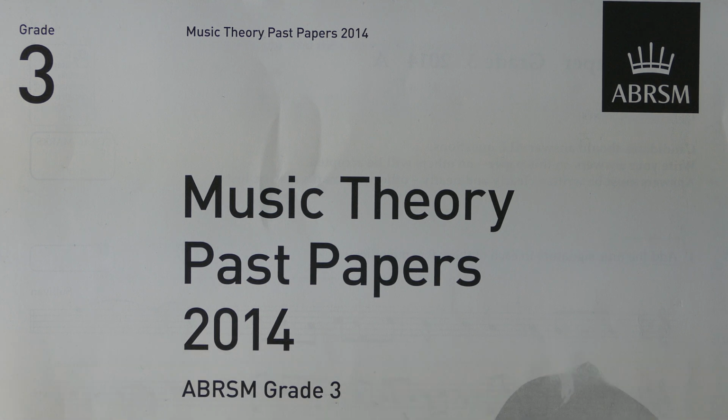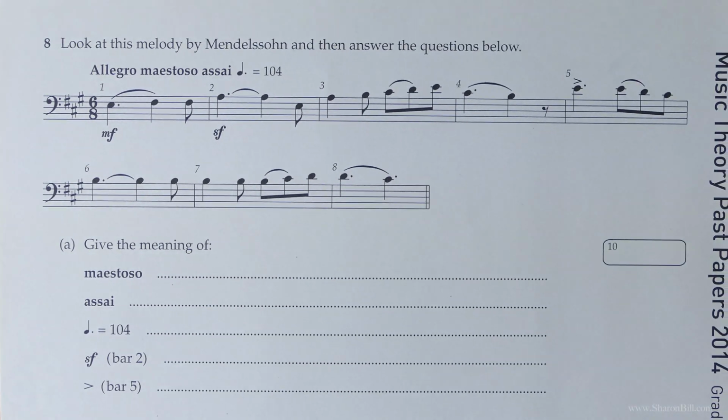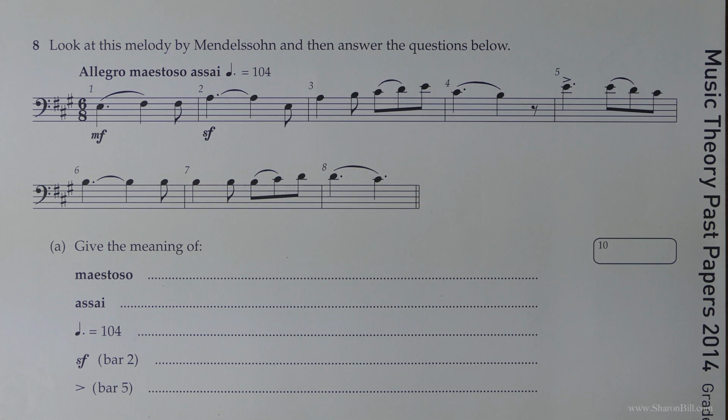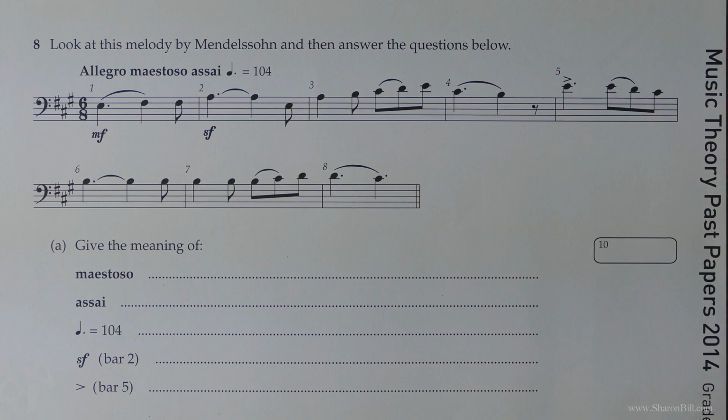And so now we're going to look at the last question in the last paper. So if you turn right to the back of the booklet, we'll have a look at question 8 of the specimen paper from 2014 for grade 3. And all of the questions will be relating back to this little extract here.